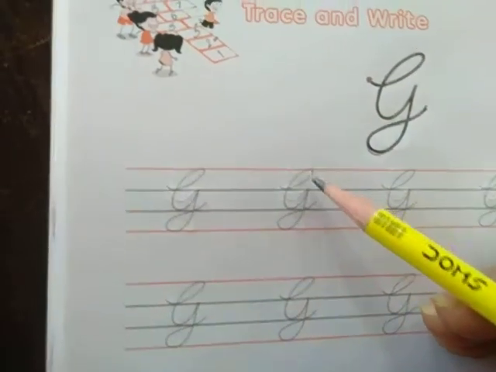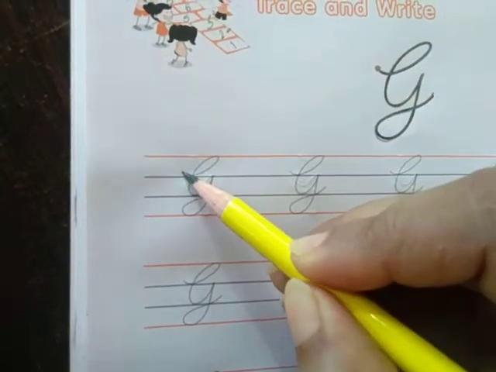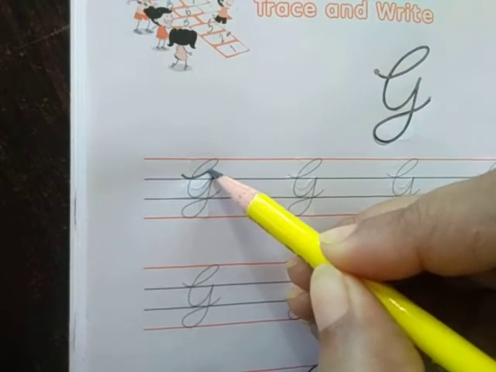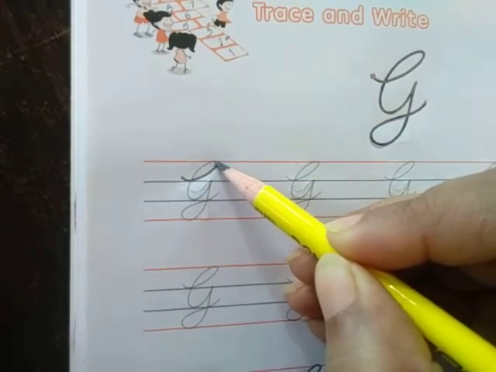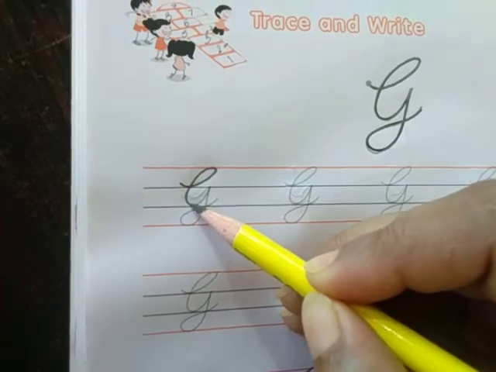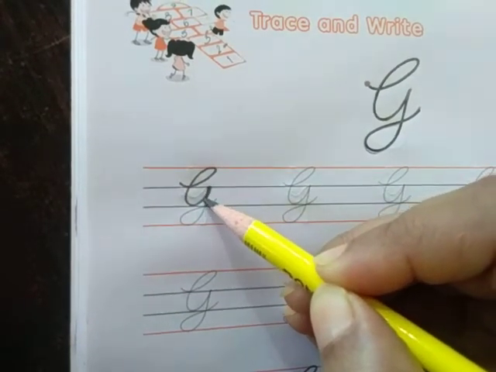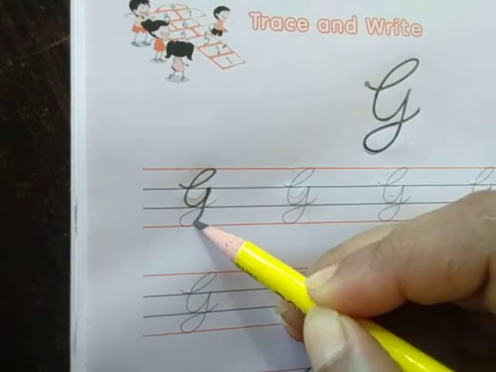Now let us trace and write. You have to start as you start for letter E. From here you have to go up to the second line, then come down to the fourth line.